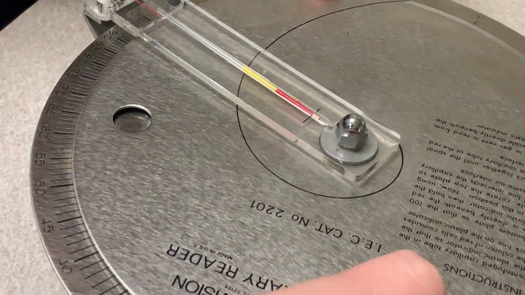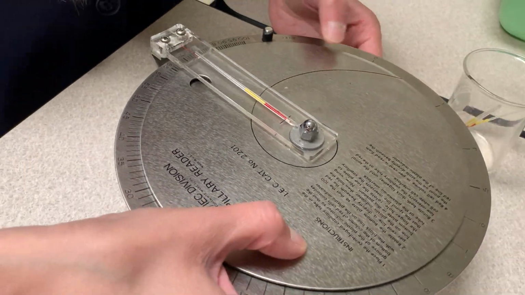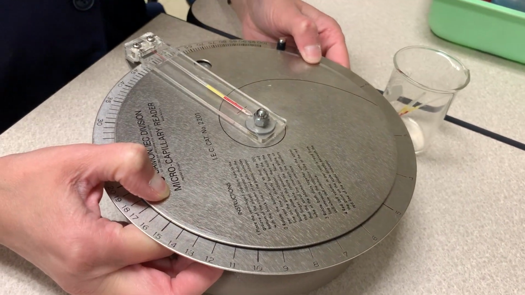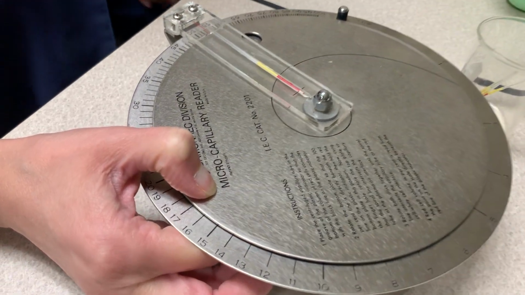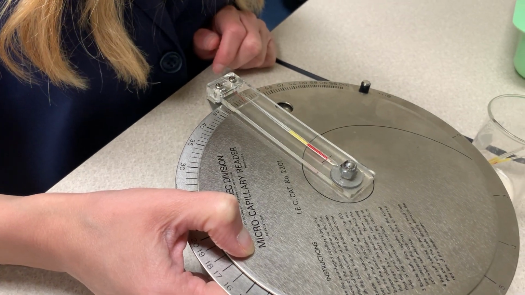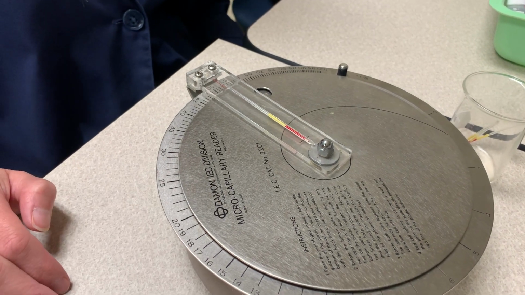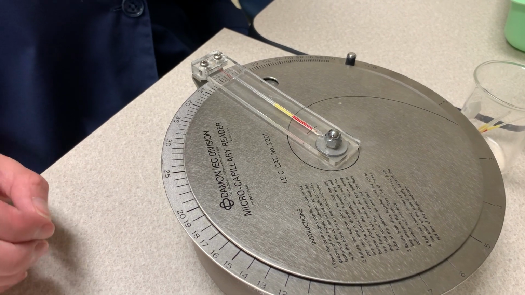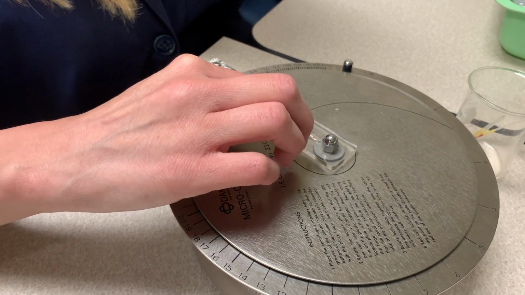Now we take both trays and we rotate until we are right at this line between the red and the yellow. And then you can read right up here the number. And this number is about 50, I guess about 52%. That's all you do. So what did we just figure out? The hematocrit. We figured out the ratio of the red to the yellow.